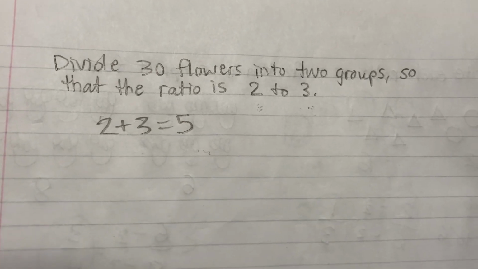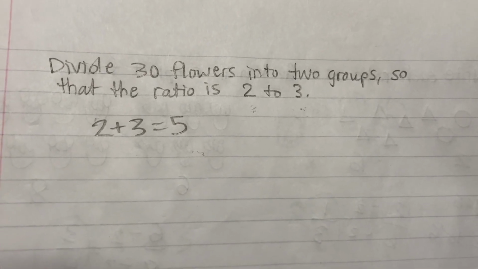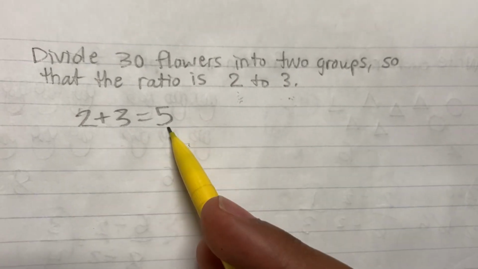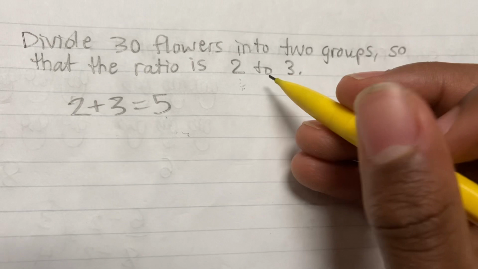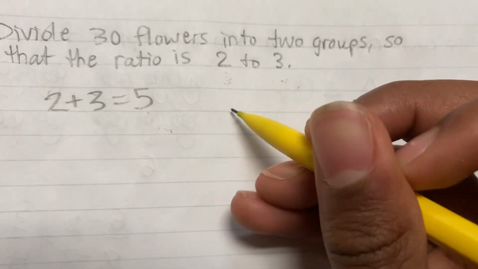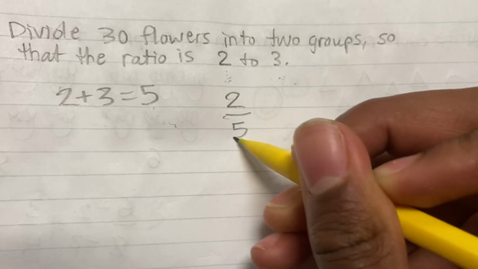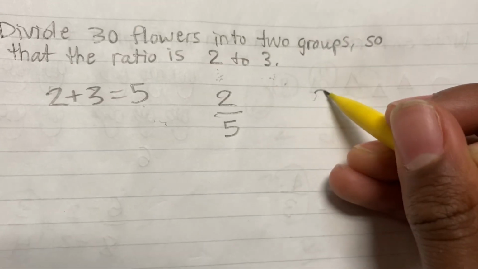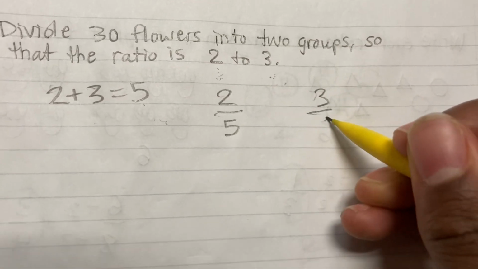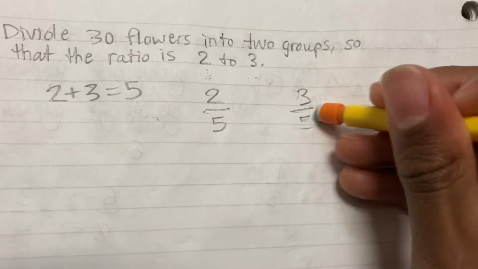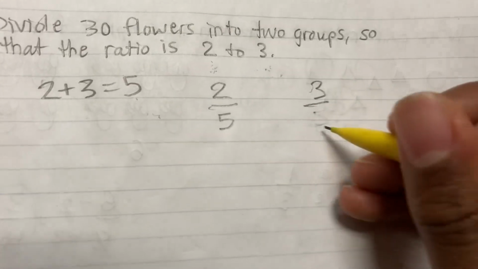Step 2, now what you're going to do is take each number of the ratio and put it over the total. So we have 2 and 3, right? You're going to take 2 and put it over the total, which is 5. And you're going to take 3 and put it over the total, which is 5. So that's step 2, taking each number of the ratio and putting it over the total.